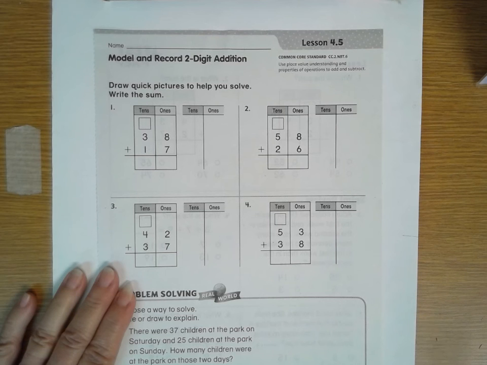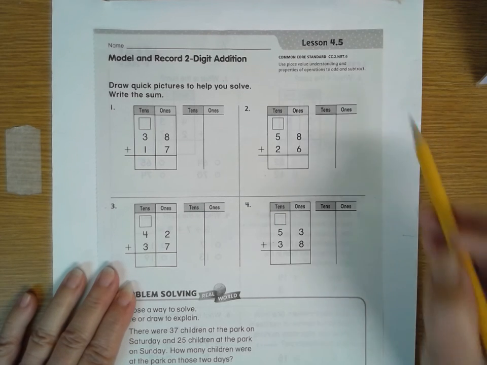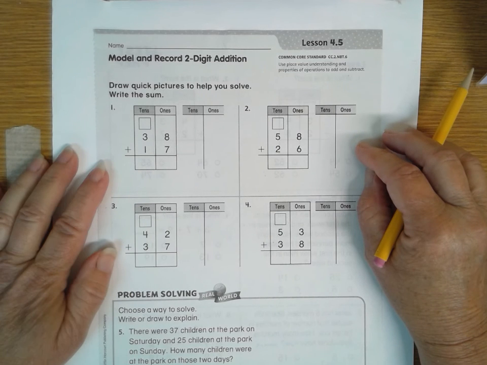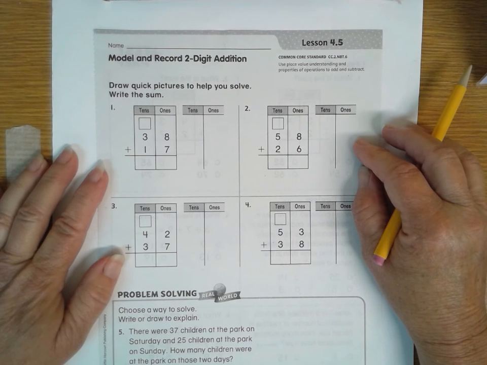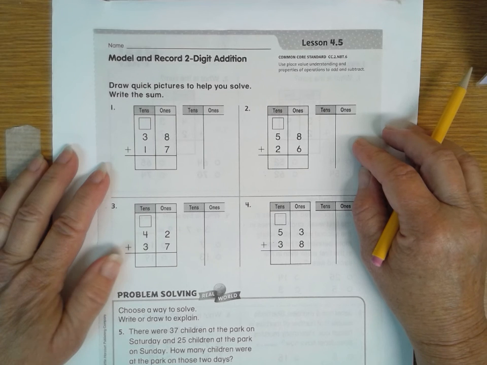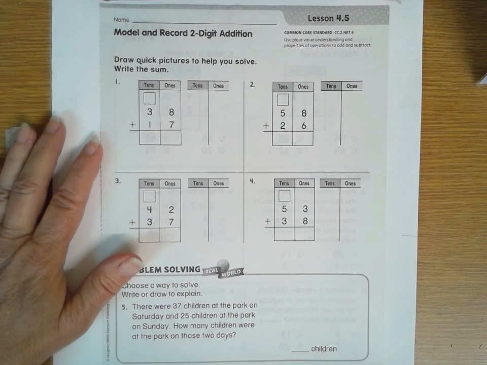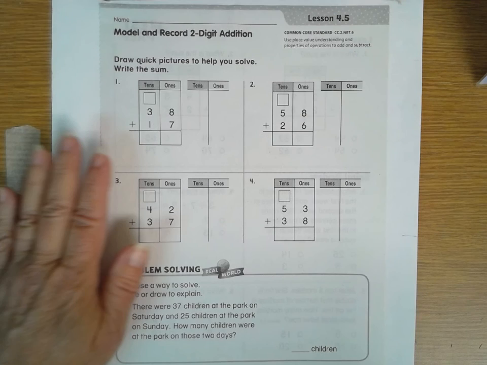Today's lesson is 4.5 in our Go Math practice book. We're on page 87, and we are reviewing how to model and record two-digit addition. The directions say to draw quick pictures to help you solve and then write the sum. So we are adding 38 plus 17.